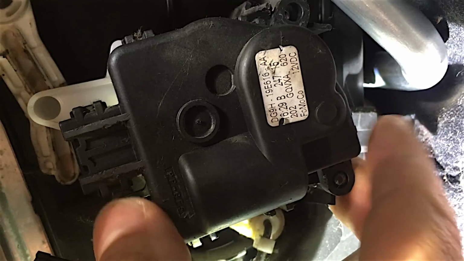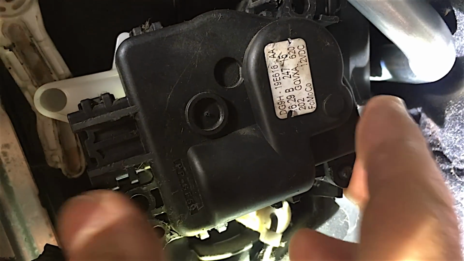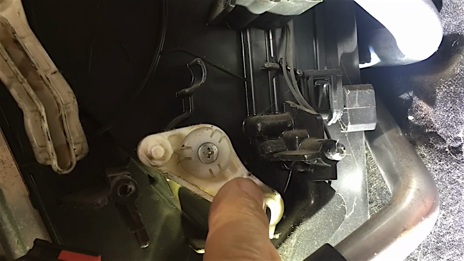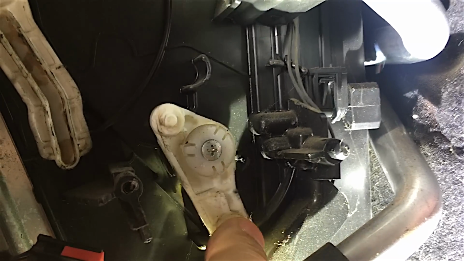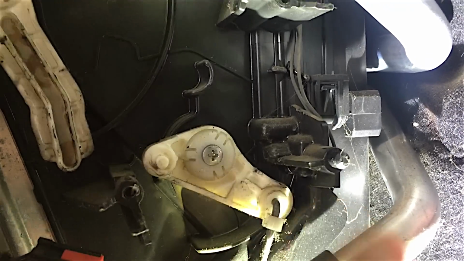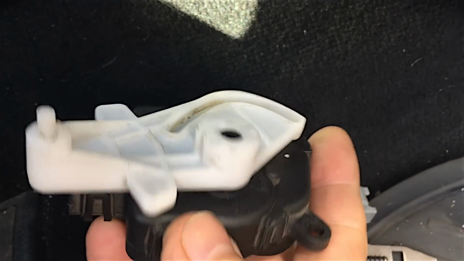This motor then comes off. It's got a little link bar that goes off the bottom of it, so you'll see the link that goes onto it. I've already unbolted this and I'll take this motor out, but you see that there, it connects onto this, and the motor moves this flap, which obviously moves your hot to cold. I'm just going to point this out because it might not be exactly clear.